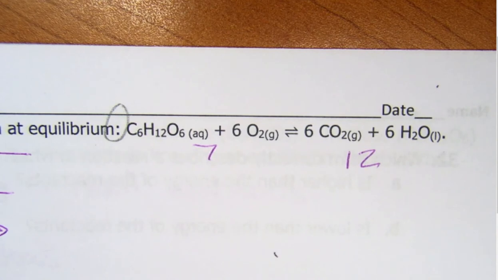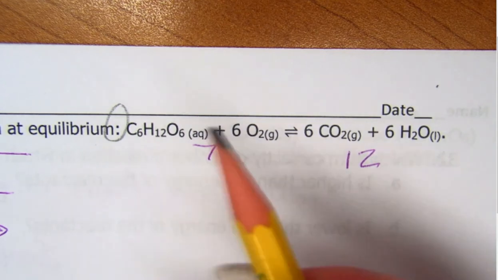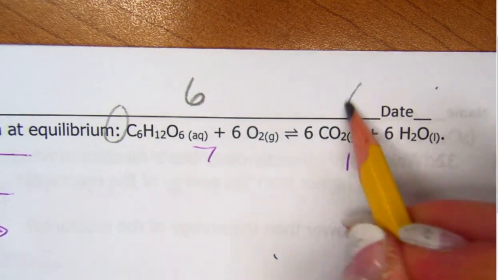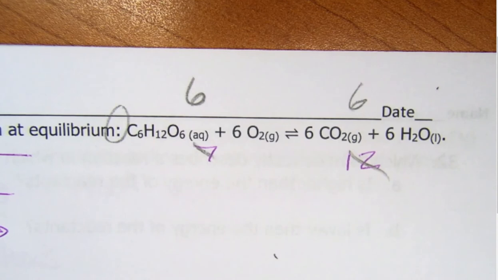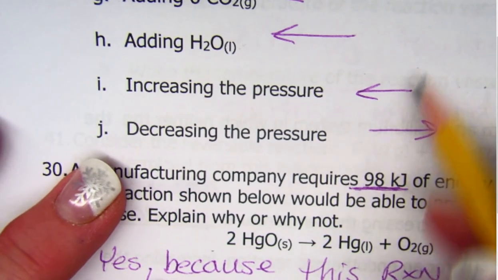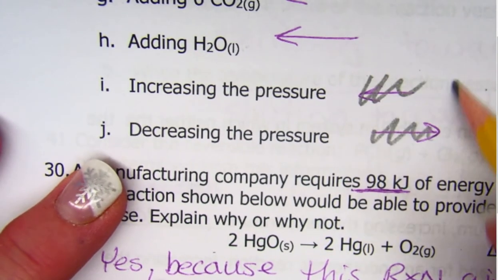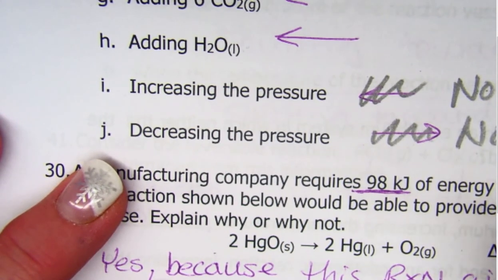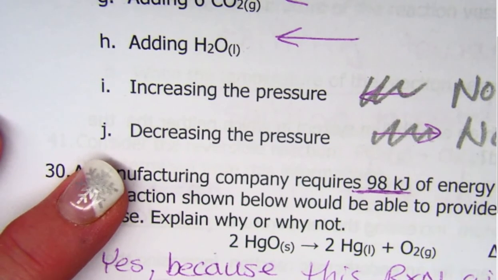Gases. What did I include in my number of moles? Aqueous. That is the biggest mistake I see. So how many moles do I actually have on this side? 6 moles of gas. How many on this side? 6. Guess what? They're the same. So when I get down here, where I screwed up, is it going to move? No. It's going to be no change, because I have the same number of gas moles on both sides.